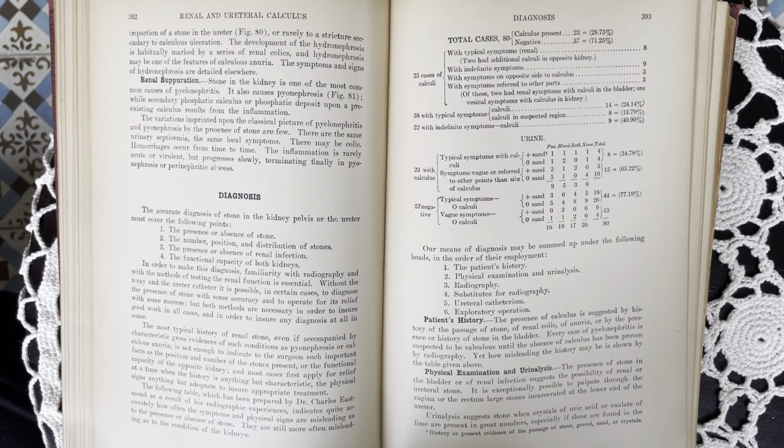1. The patient's history. 2. Physical examination and urinalysis. 3. Radiography. 4. Substitutes for radiography. 5. Ureteral catheterism. 6. Exploratory operation.